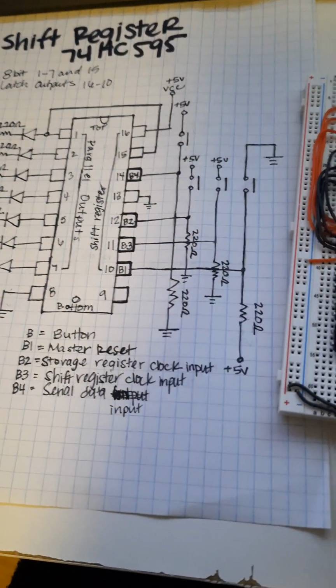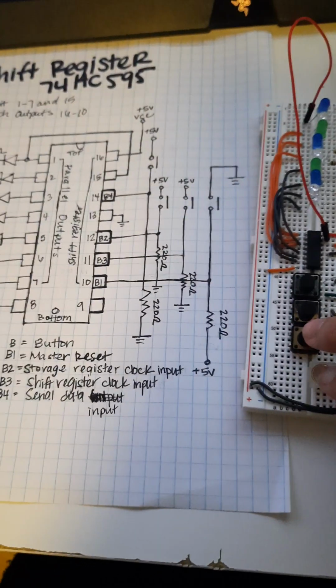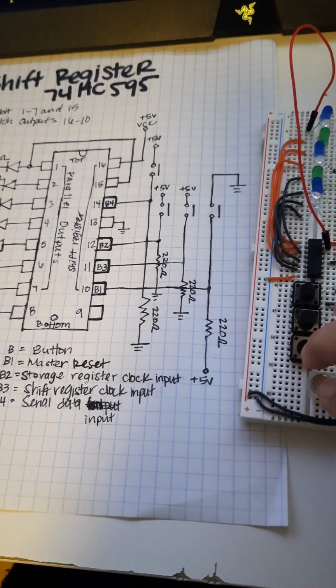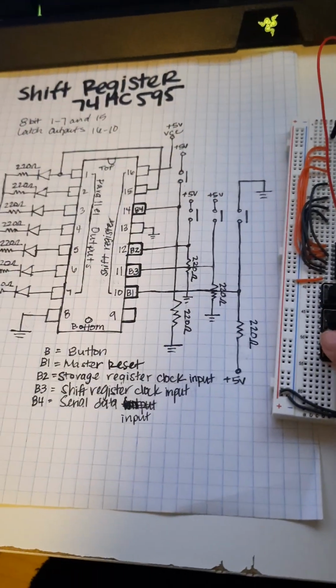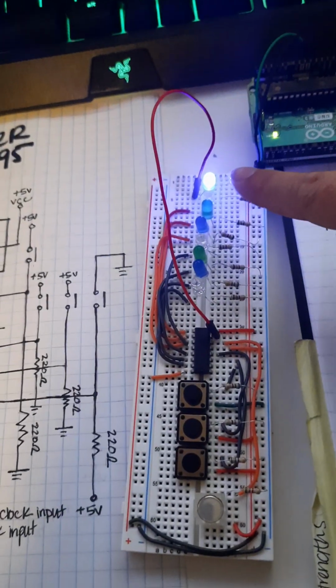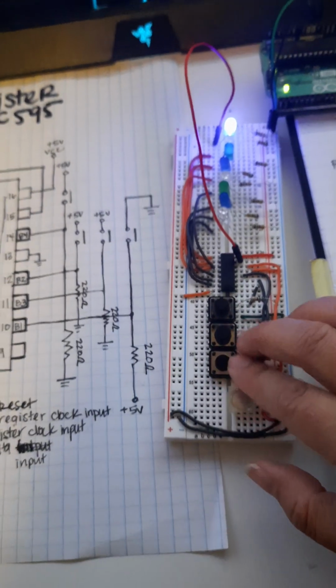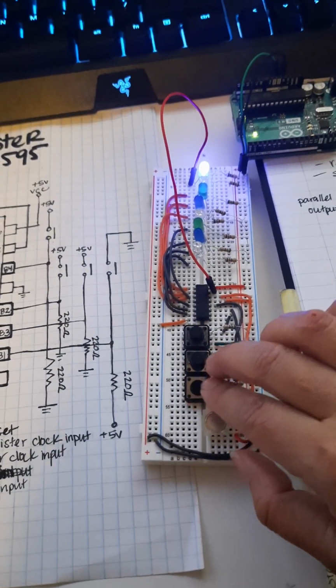In order for this to work, we're going to hold down the serial data input, which is down here. Then we're going to click the shift register clock input. And then you put it in storage, so 1 should always pop up. If I want to shift it, I should be able to go here and shift 1 over.